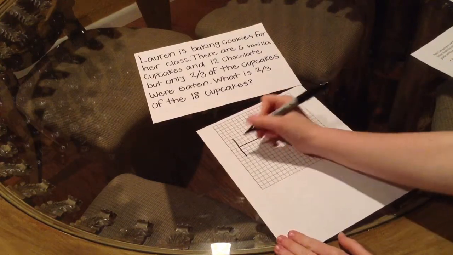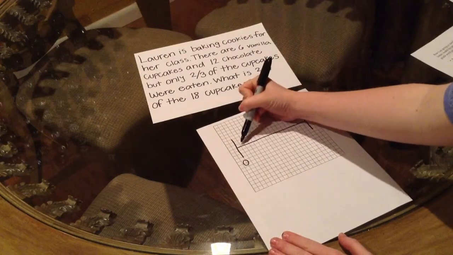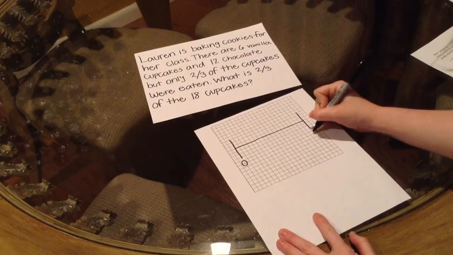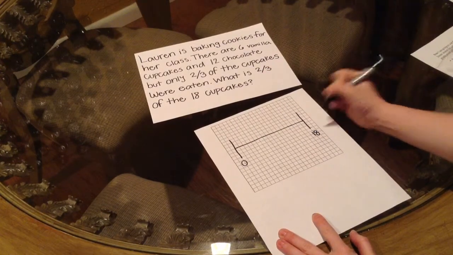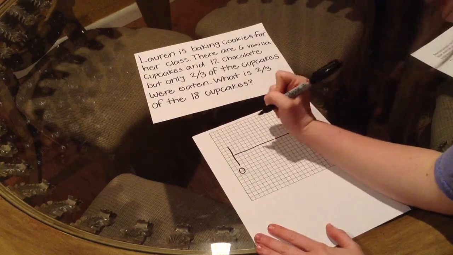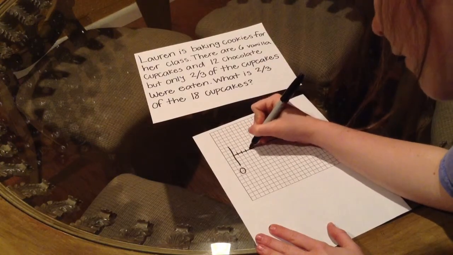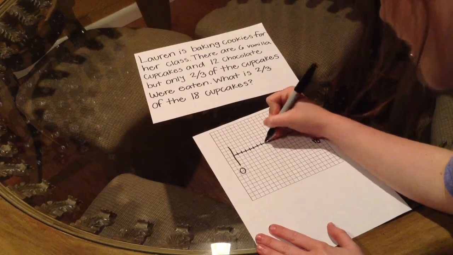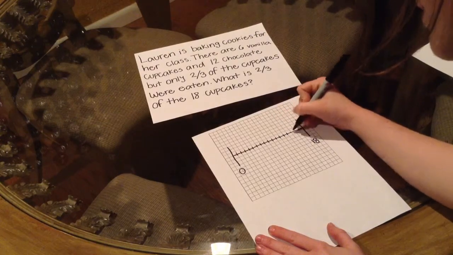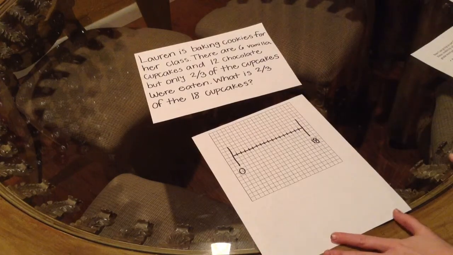So I know that on the far left-hand side, it always starts with a 0. And I counted 18 squares in between until I got to this line, which is 18. So we have our 0 and our 18. I'm going to go through and add little tick marks to represent each number in between. So we have 1, 2, 3, 4, 5, 6, 7, 8, 9, 10, 11, 12, 13, 14, 15, 16, 17, and 18 is the last one.